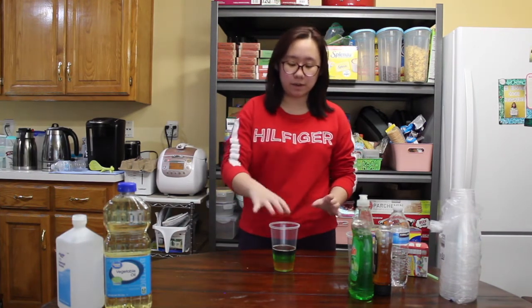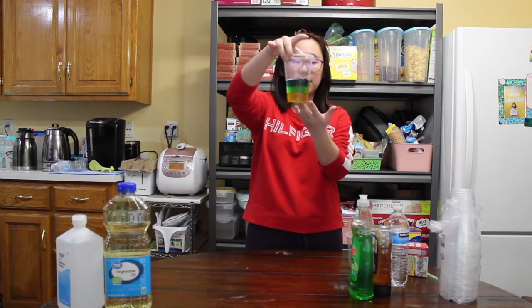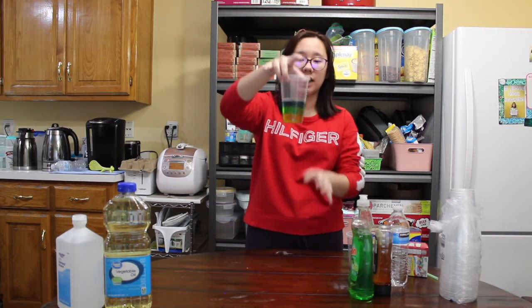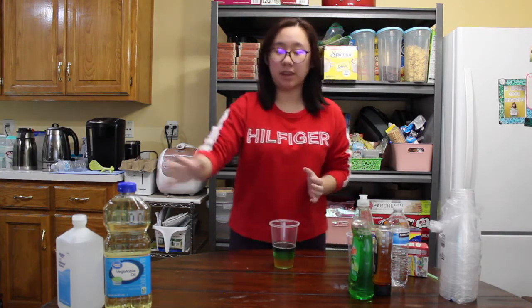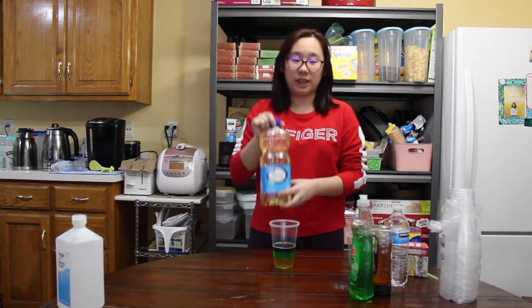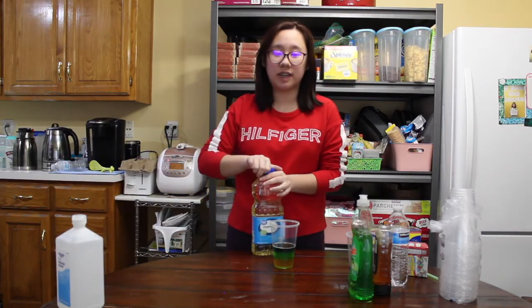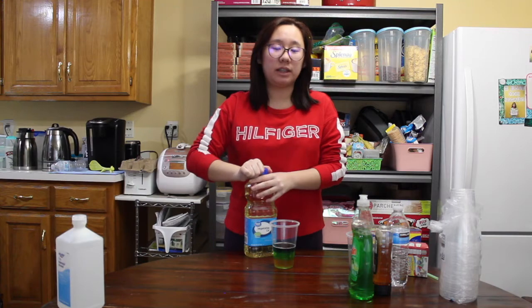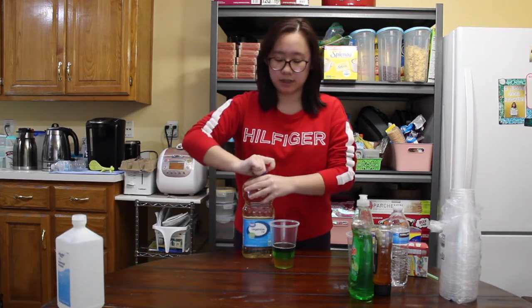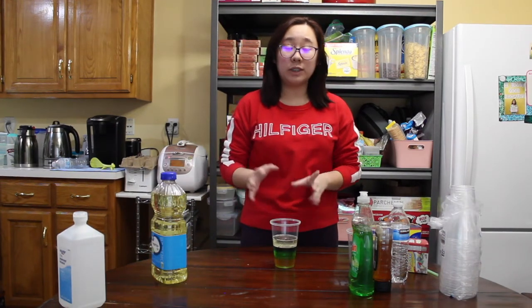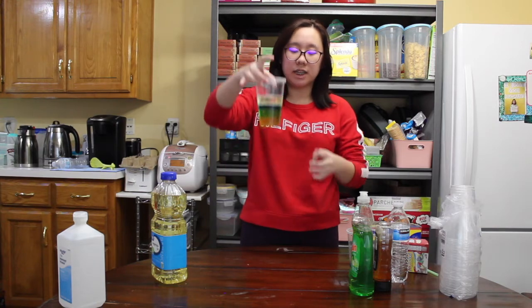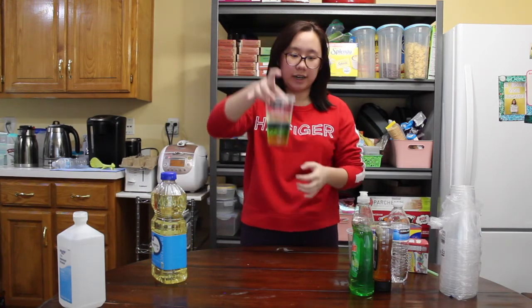Okay, once you let your water sit, you should see that it's been separated from the dish soap and the honey. Now we're going to do the same thing again with vegetable oil. Again, make sure you touch the sides of the container and take your time and let the layer sit before you move on to the next one. Again, once you've let your layer sit, you should see that it's been separated from the other layers.